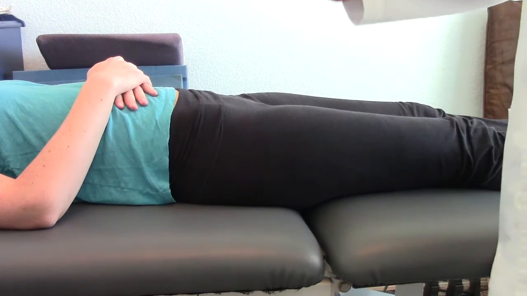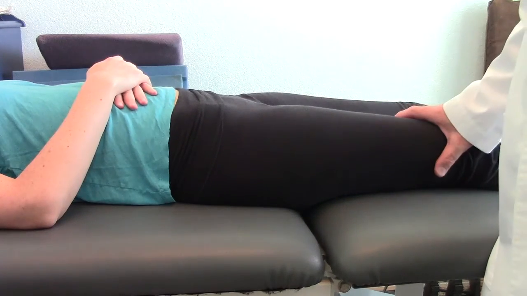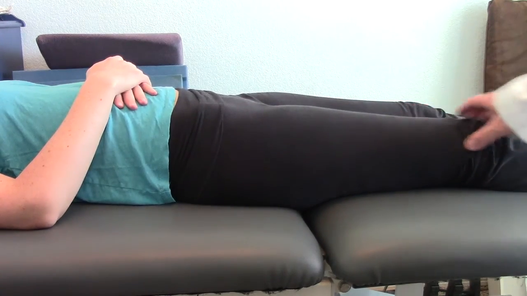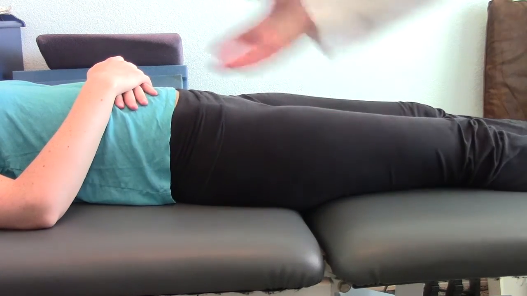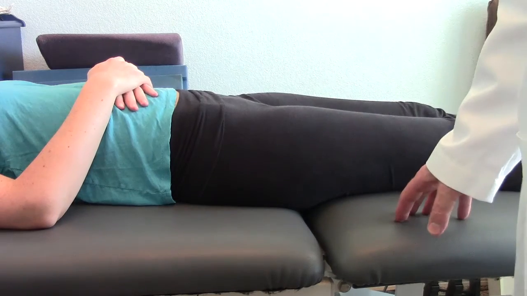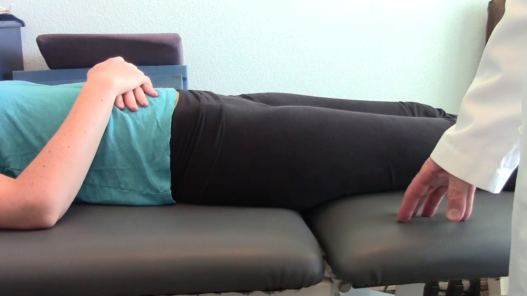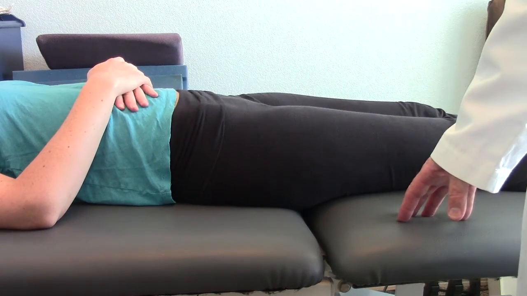Another common restriction with this pattern, which she also does not present with, is that of restricted internal rotation of the hip as measured with the client in supine. We're going to measure that also when she is lying on her stomach.